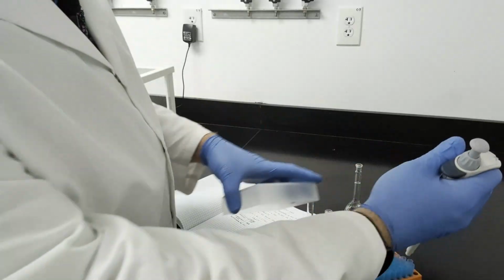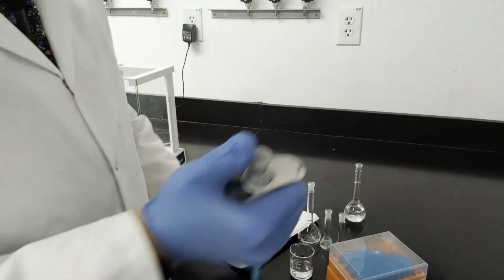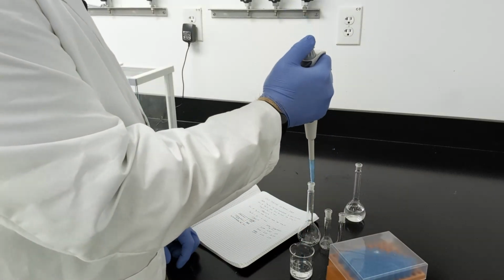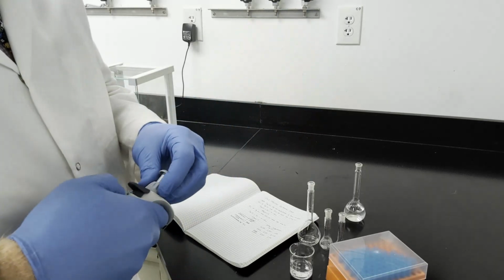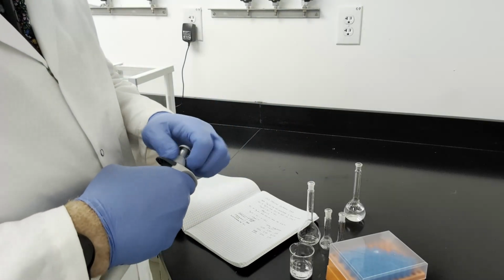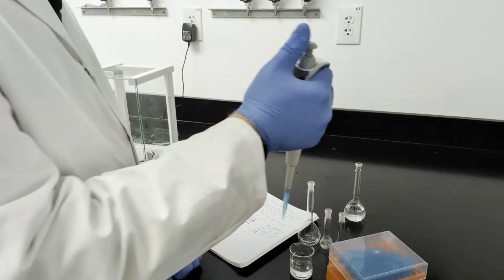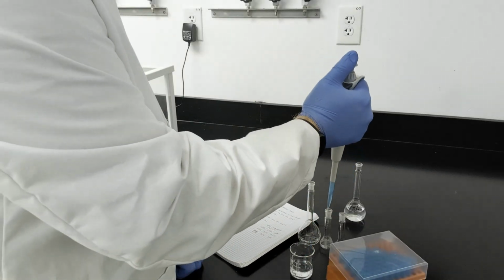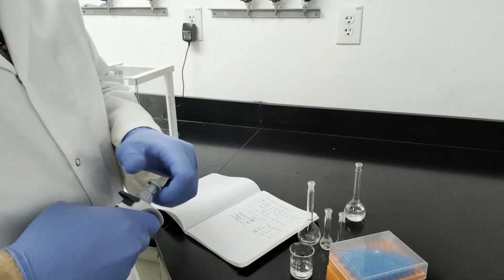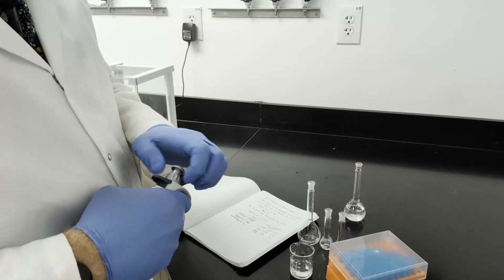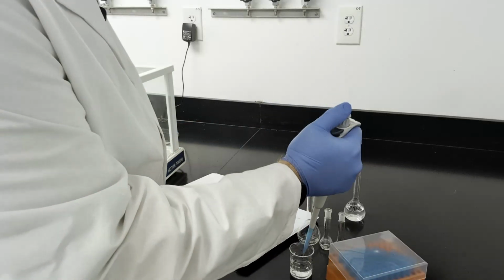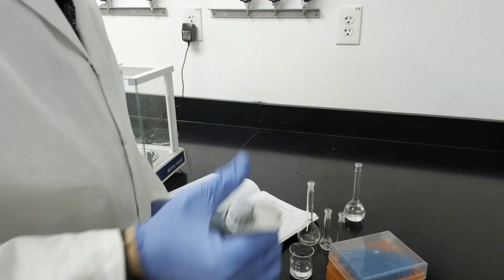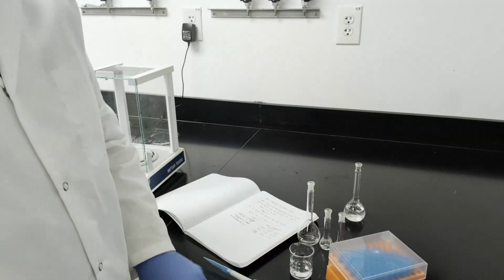Then I'm going to take 1 milliliter into my large volumetric, adjust my volume down, take another, adjust my volume one more time, and take my final aliquot for my standards. I'll dilute these up and we'll get on to the samples next.